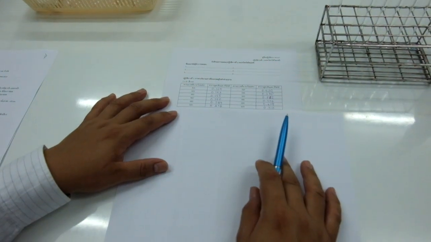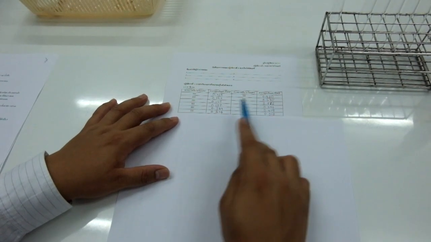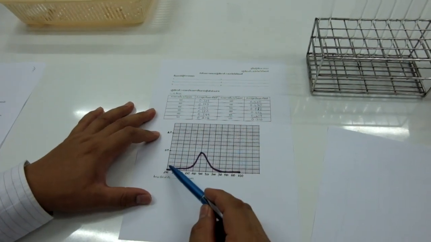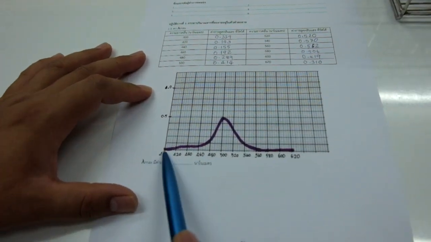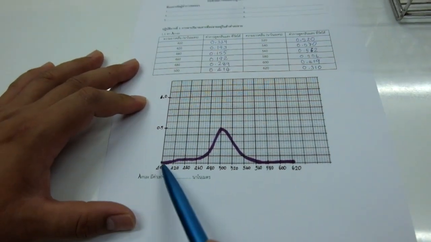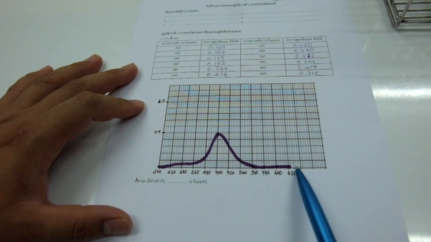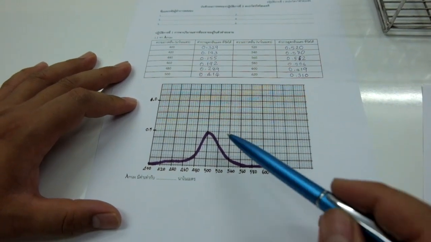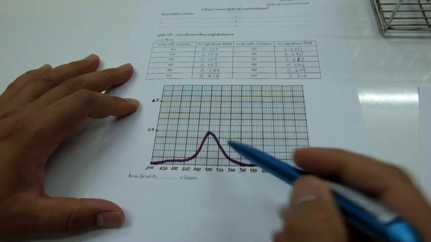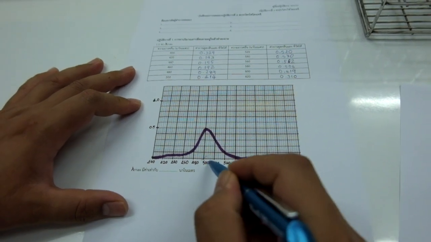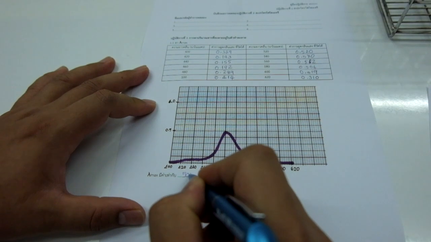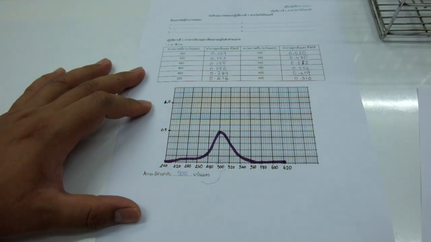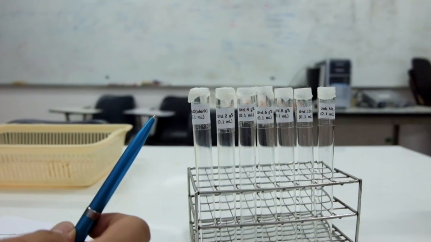Take all the results to plot the curve, designating wavelength as the x-axis and absorbance as the y-axis. Lambda max is the wavelength at which a solution performs maximum absorption. So your answer is at the x-axis, in nanometers.